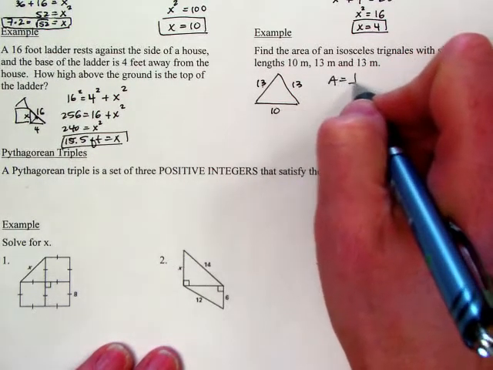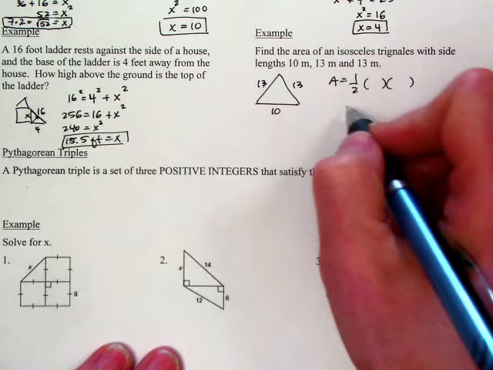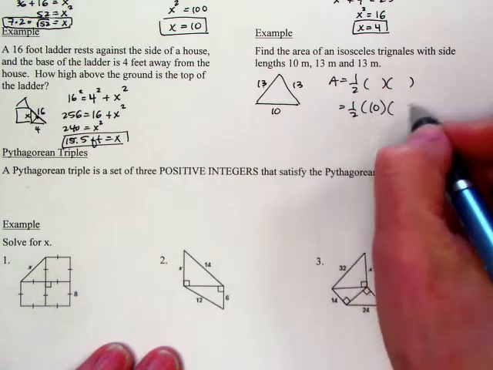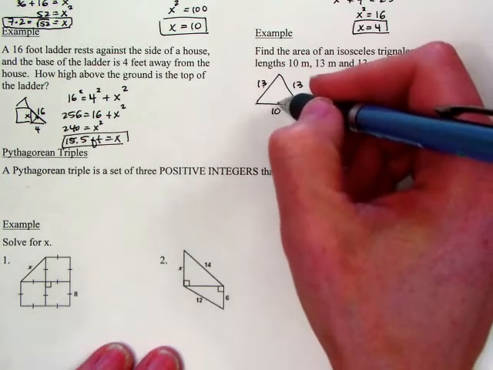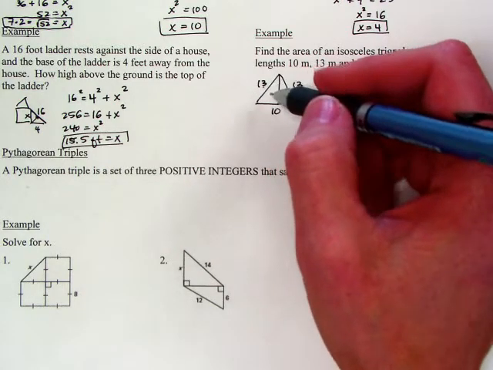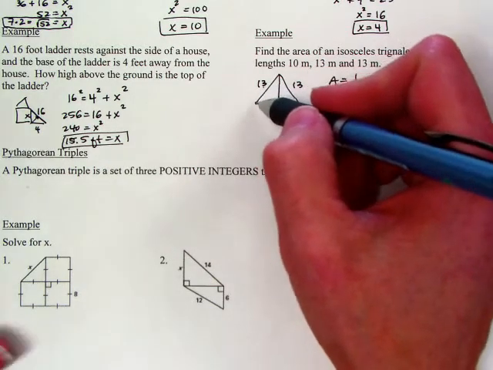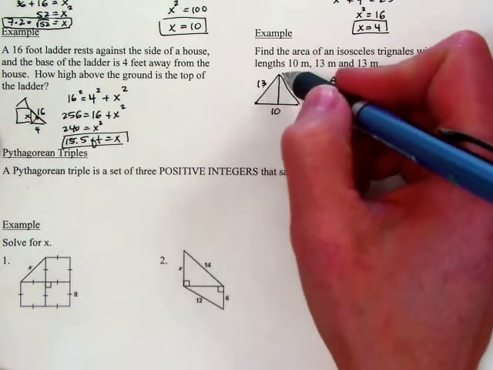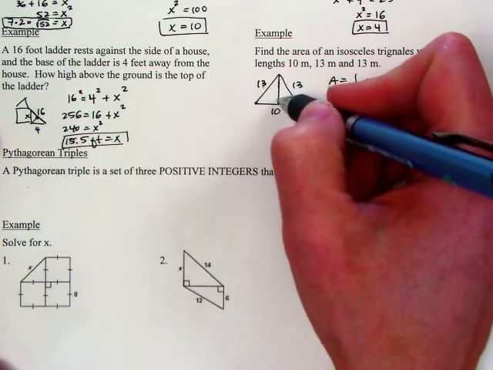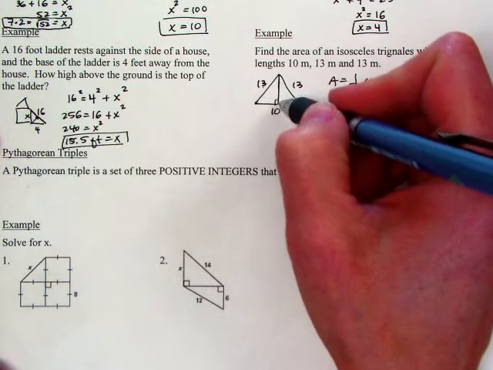Area, if you remember, is 1/2 base times height. So I need the base of the triangle, which is 10. Height of the triangle should be measured straight up and down. Lots of students will say 13 is the height, and then I kind of remind them, you know, when you go to the doctor's office, do you stand with your feet away from the wall and then lean against the wall to measure your height? We measure height going straight up and down, so we need to find that height right there.